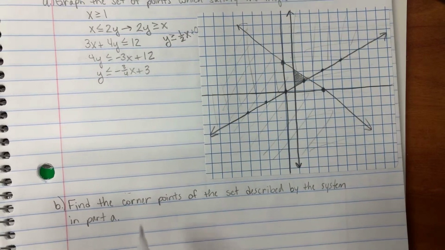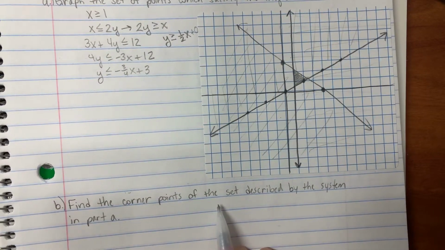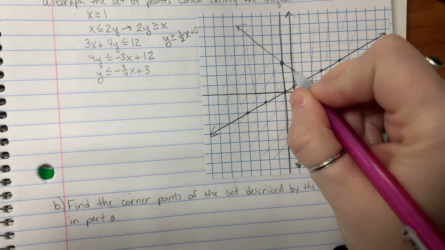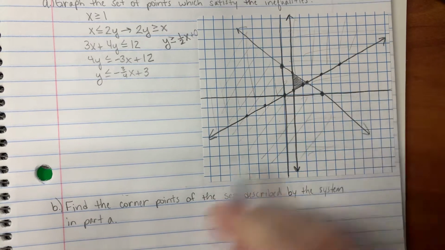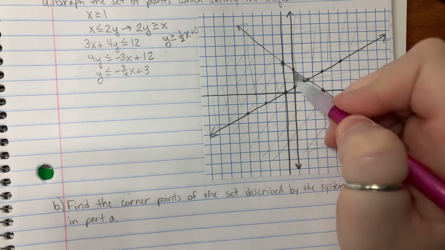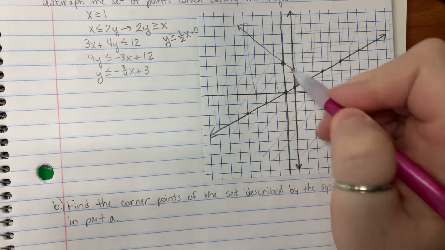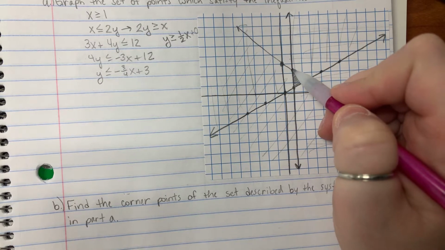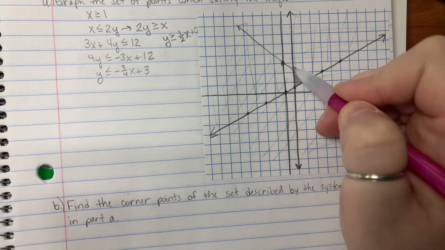Okay, so part B, they want me to find the corner points of the set described by the system in part A. So they want me to find these points, these intersections. So those intersections are basically the solution to these inequalities, 2 at a time, but I would make those equations because we don't really care about where it's shaded when we're looking for that intersection.